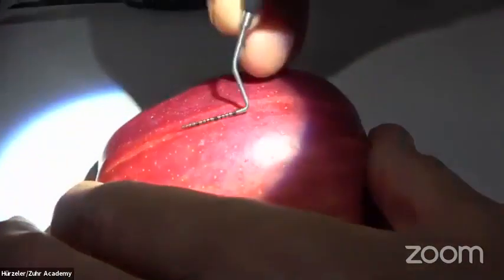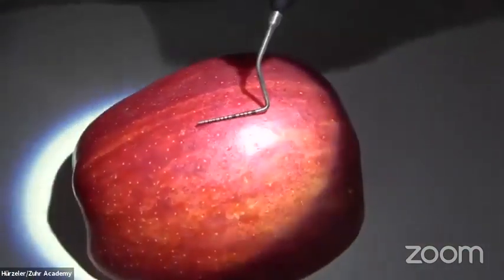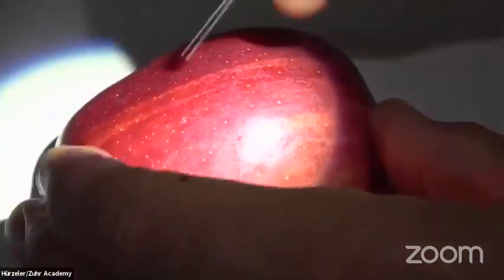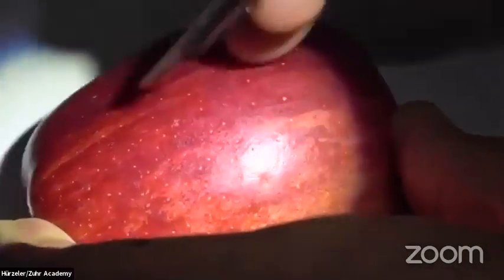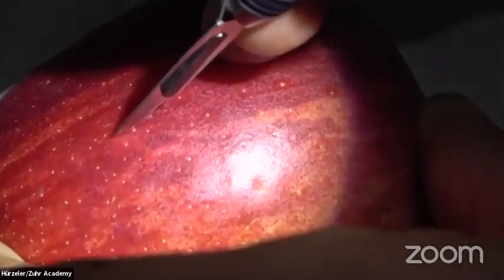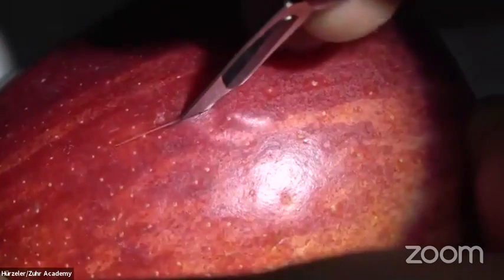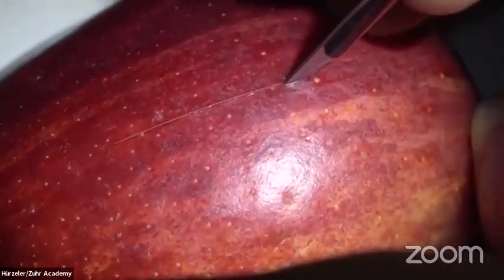So the goal, again, is to harvest on this apple a free gingival graft. What do we do? We go with our blade perpendicular on the surface. So this is clear, simple and easy.